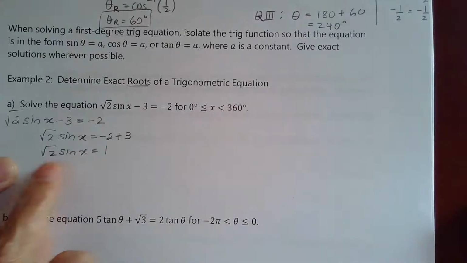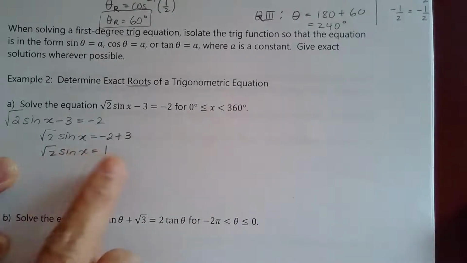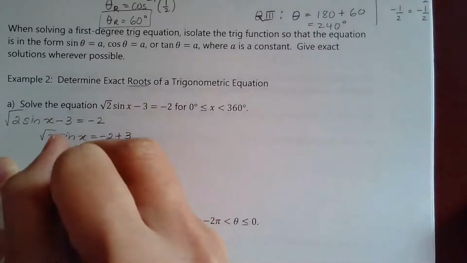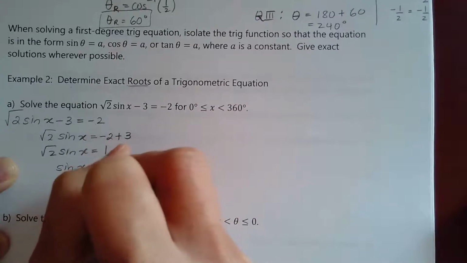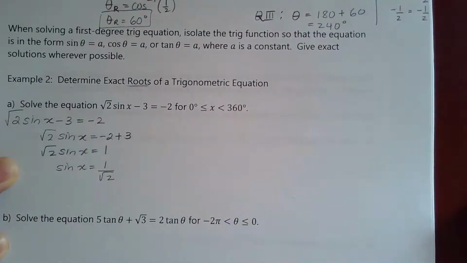And then divide both sides of the equation by 2 square root of 2. So divide by 2 square root of 2, to get sine of x equals 1 over 2 root 2. So where is sine of x equal to that?